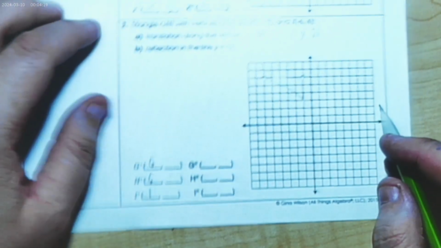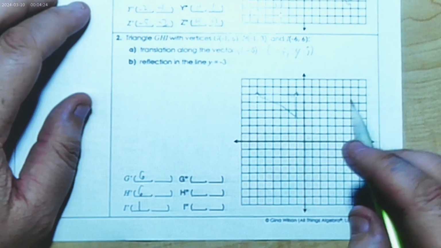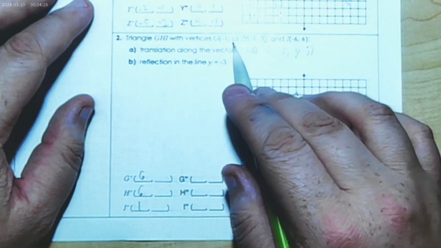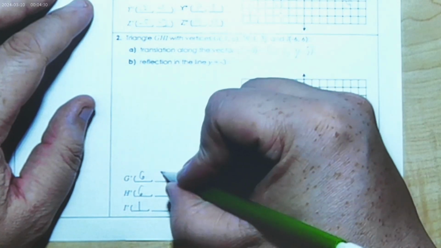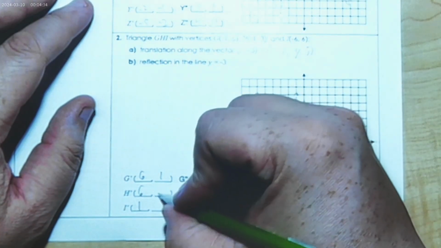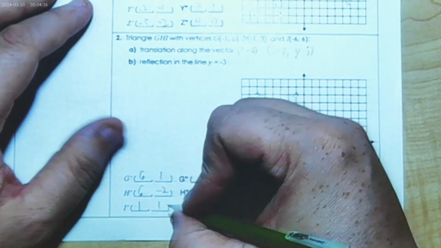I got to keep an eye on that. I apologize. Trying to keep everything centered with the camera. All right, I think this should work.